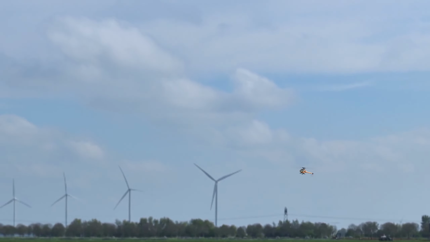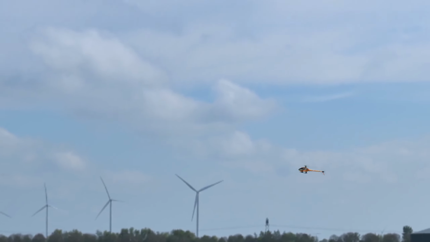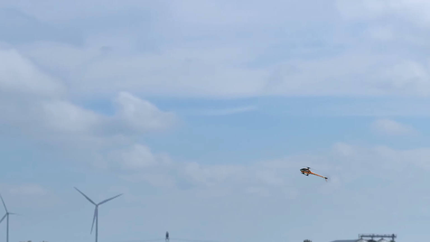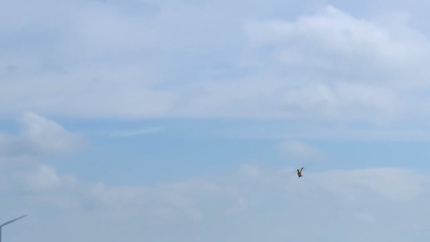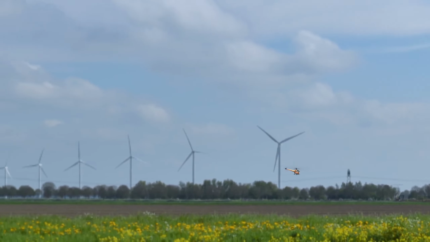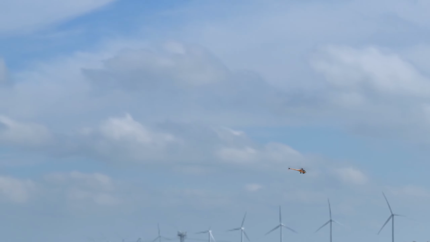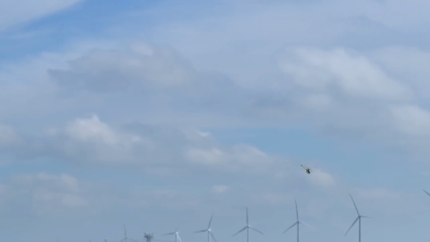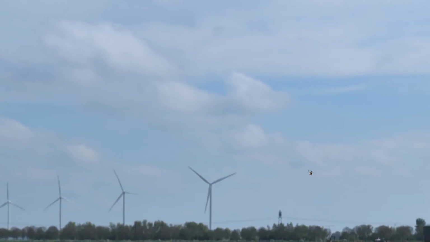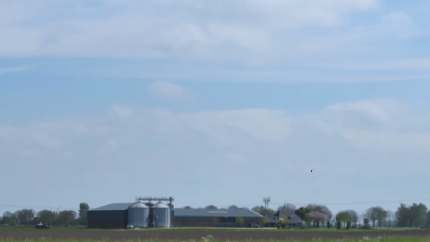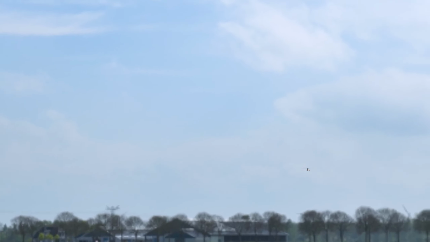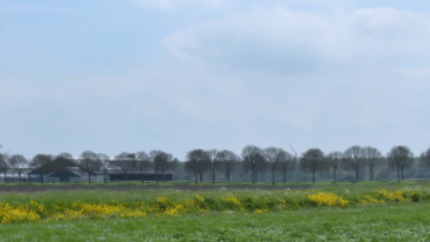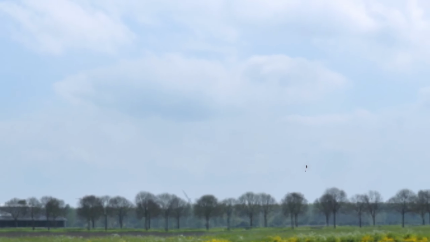Of course, this is more difficult said than done, and like Eric put it in his article, it's kind of like learning to fly all over again. So it takes a while. If you remember how long it took you to move from hover to fast forward flying, and then from flying to flying inverted, it takes time to move through each step.